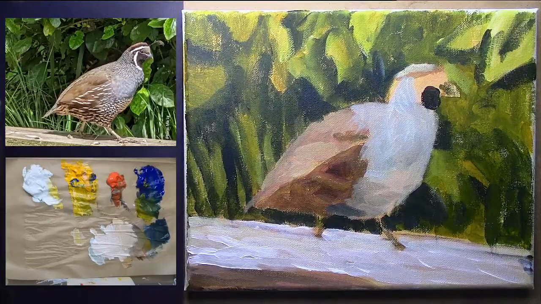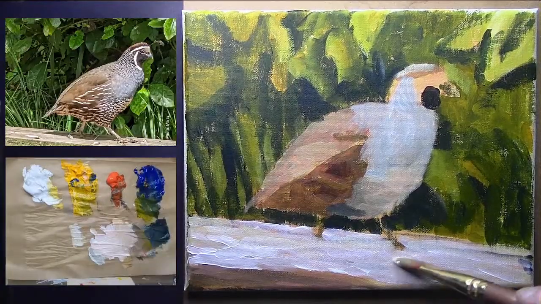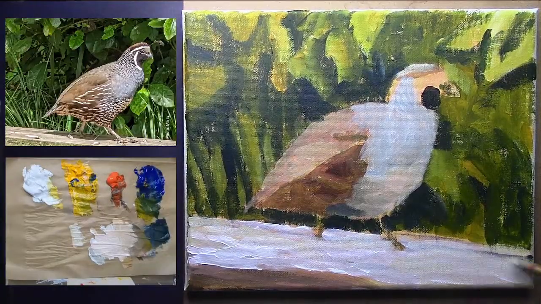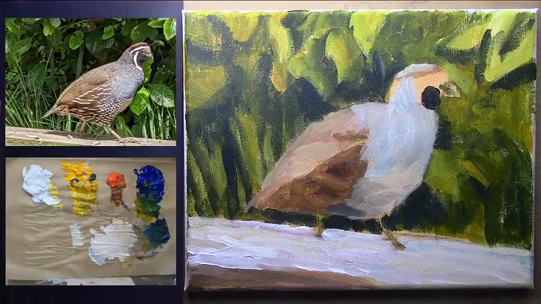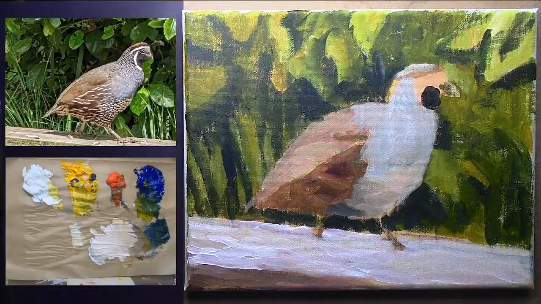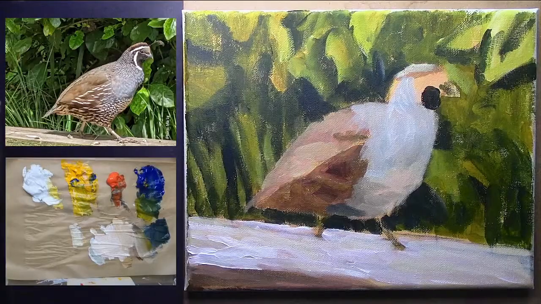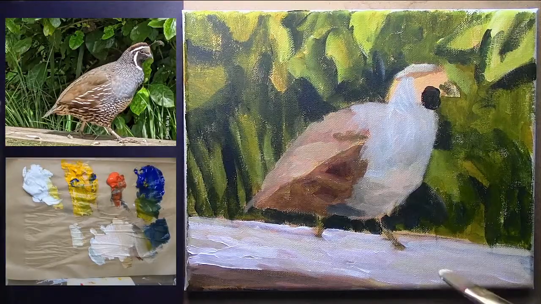So I'm adding some yellow to make it warmer. Let's add more textures.